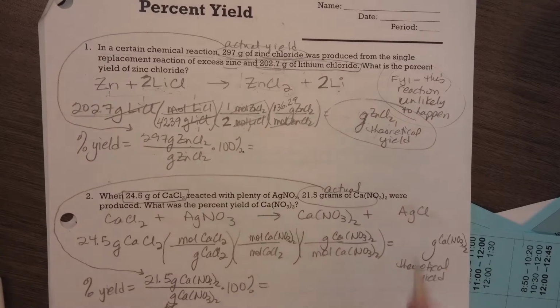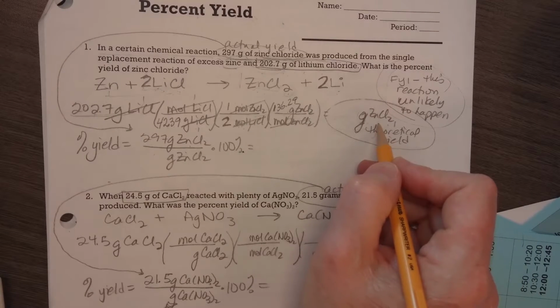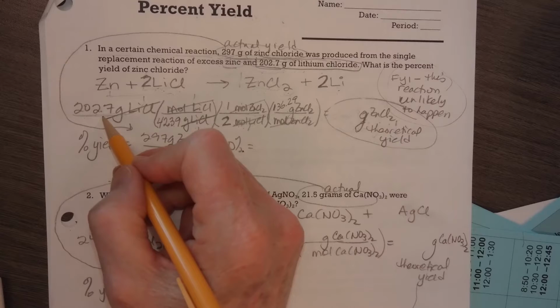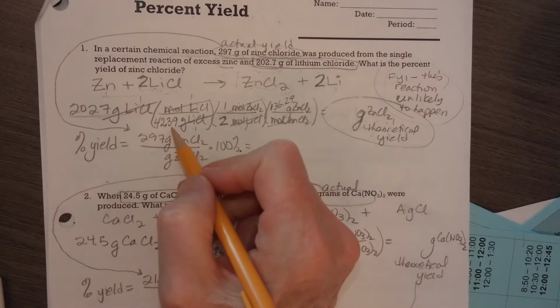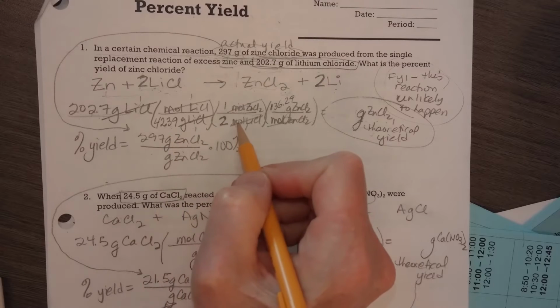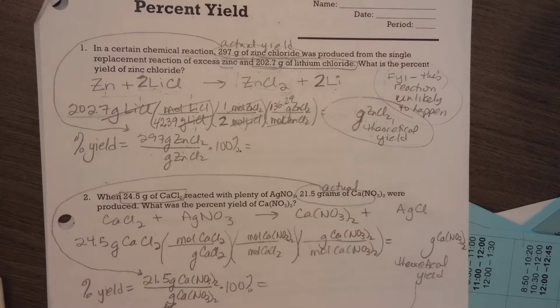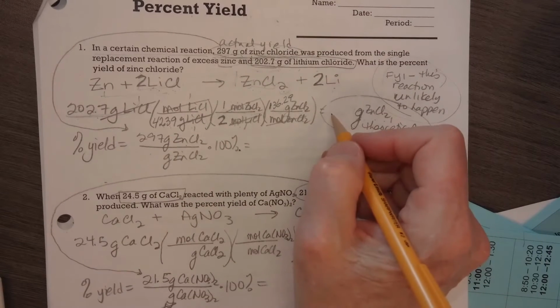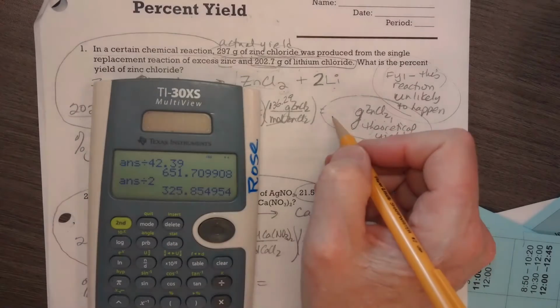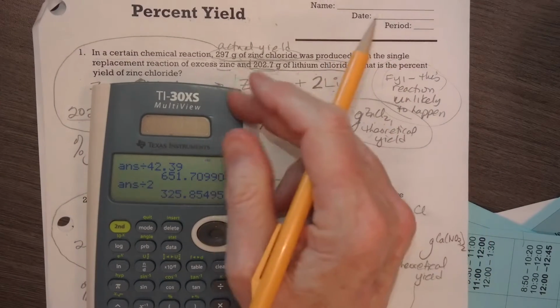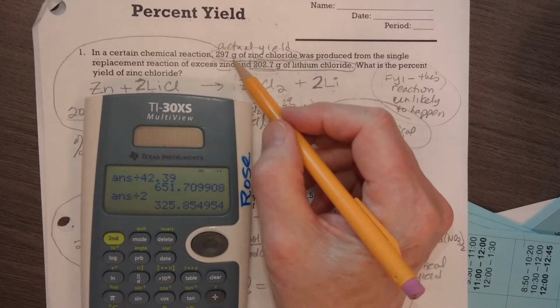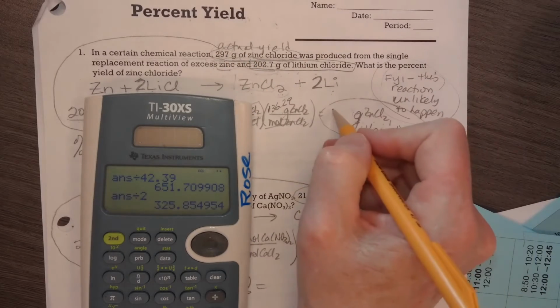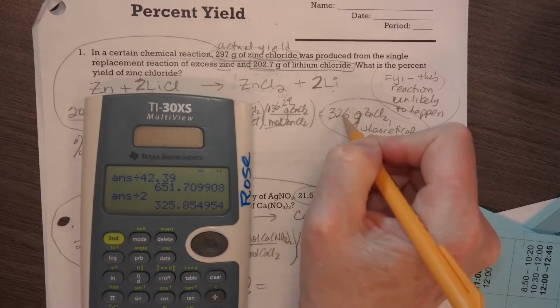So in order to figure out the theoretical yield of zinc chloride, I take 202.7 times 136.29, divided by 42.39, divided by 2, and I get 325.85. Now, notice that I only have 3 significant figures in my actual yield, so I'm going to round that to 326.